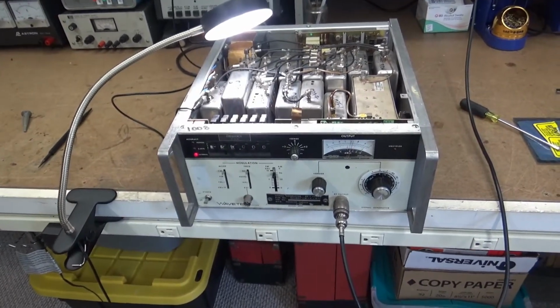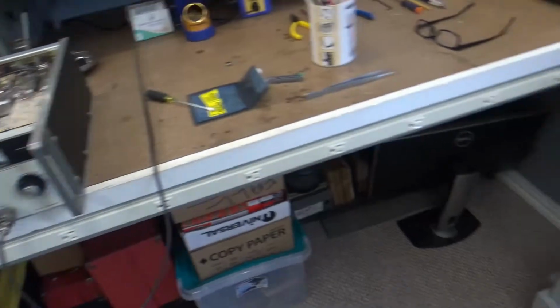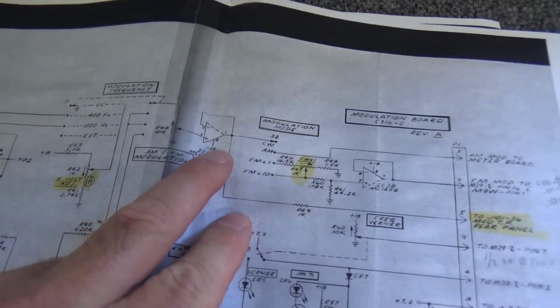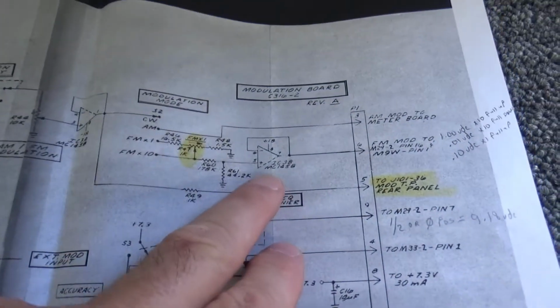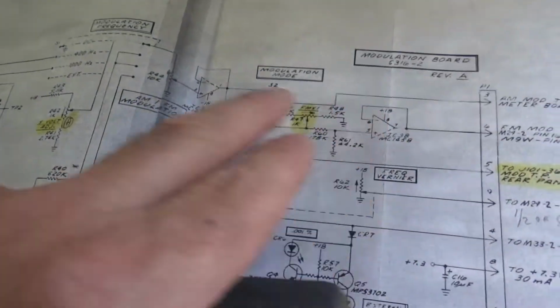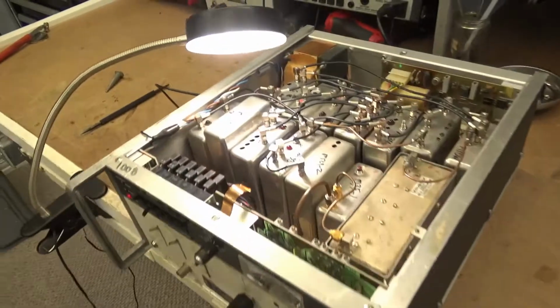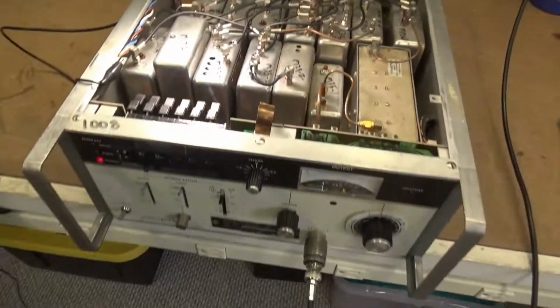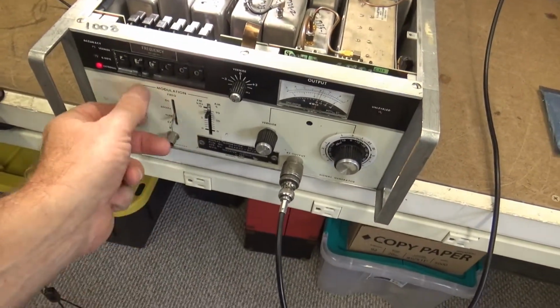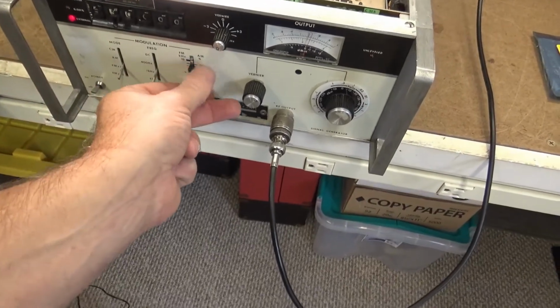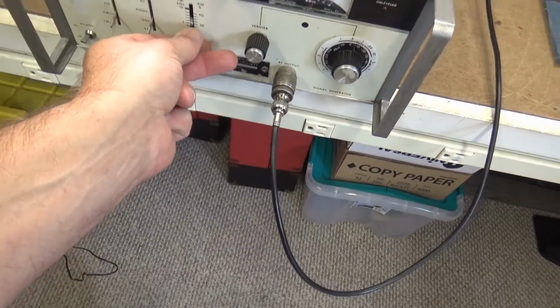So yeah, it was that MC1458 chip right there. This is part of it right here, and this is part of it right here. So it was that chip that was bad for whatever reason. So that is a success. Let's give it some FM times 1.